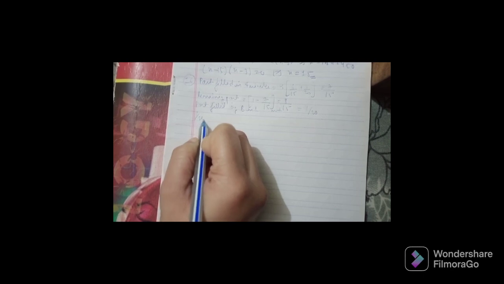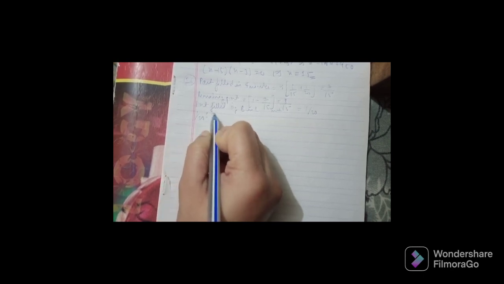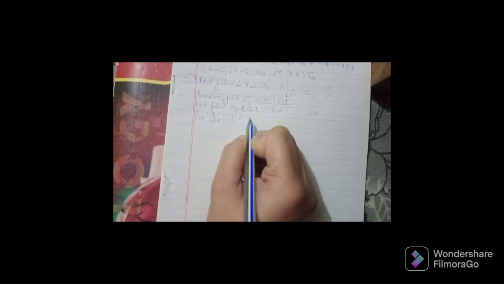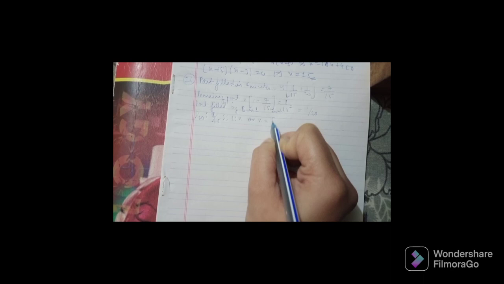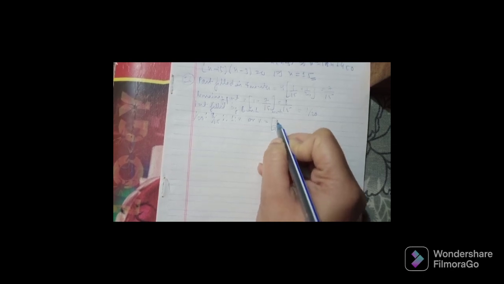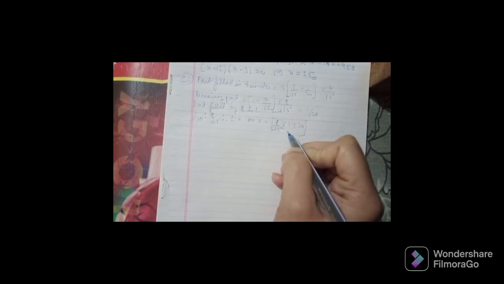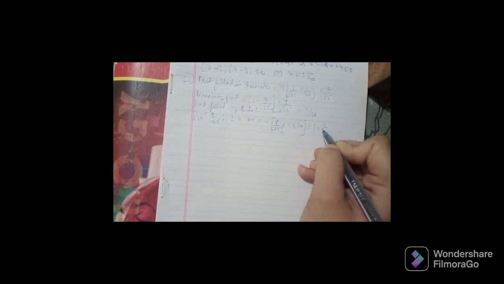So 1 by 20 ratio 8 by 15, 1 ratio x, or x equals 8 by 15 into 1 into 20. That is, 5 3s are 15 and 5 4s are 20. So it will be 10 2 by 3 minute, which equals 10 minute 40 second.